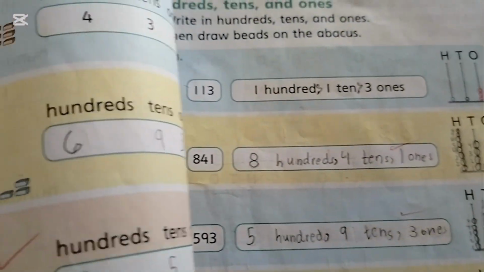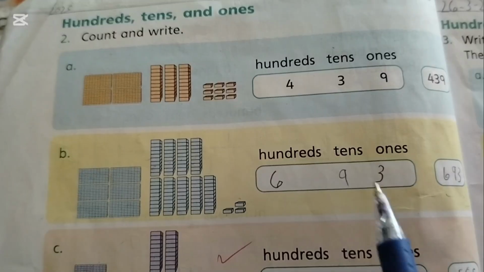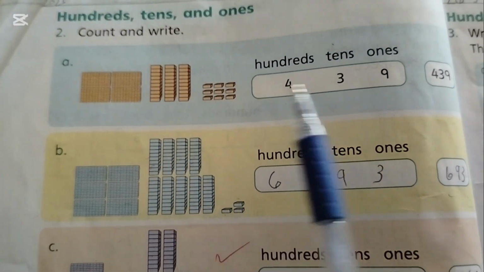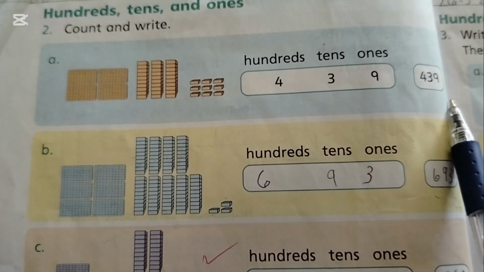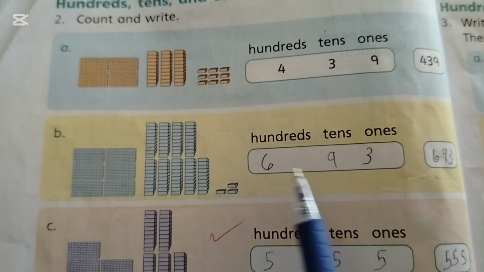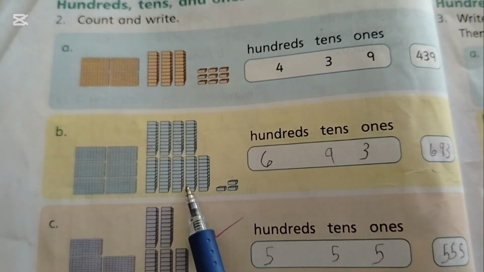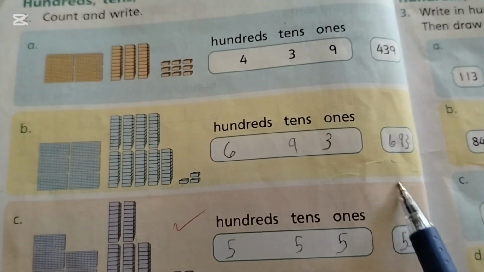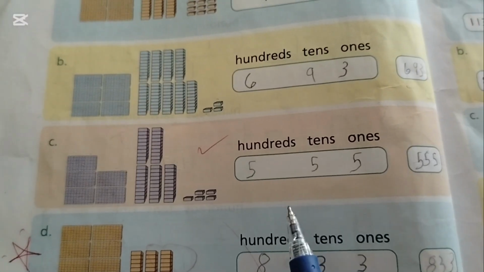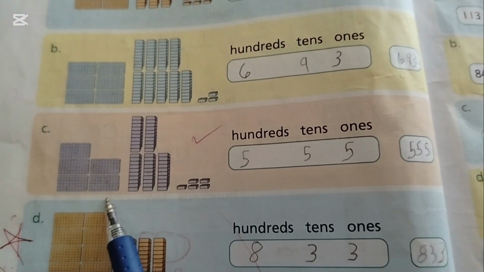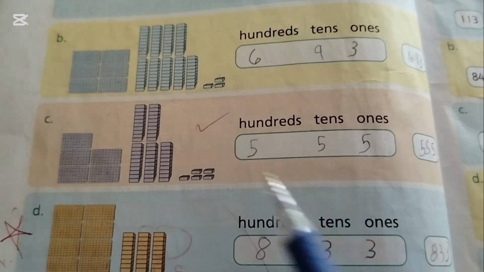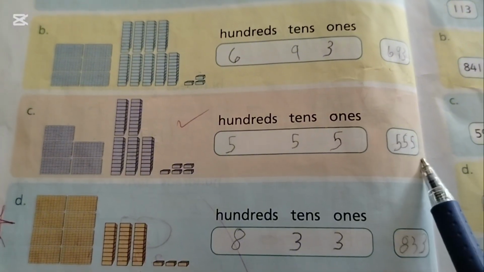Now we move on to the next page and we see 400, 3 tens and 1 one. So the number is 431. Next we see 600, 9 tens and 3 ones. So the number is 693. Next we see 500, 5 tens and 5 ones. So the number is 555.